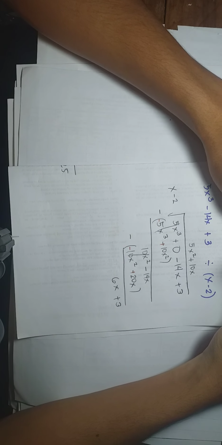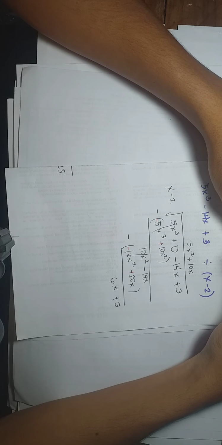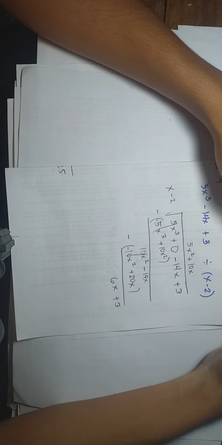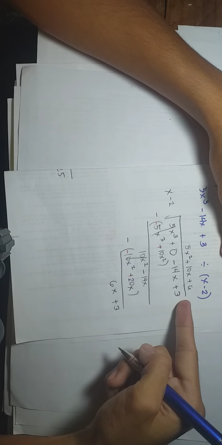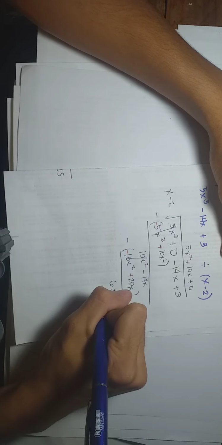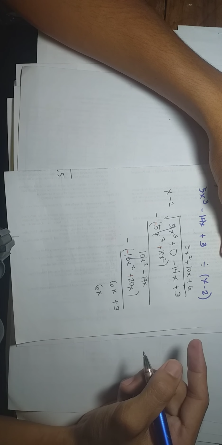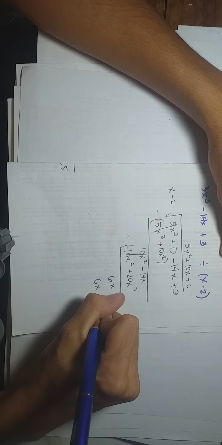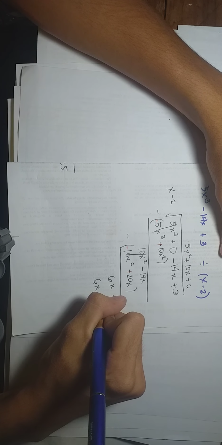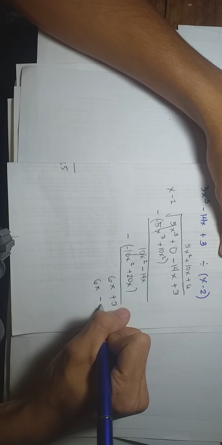Lastly, ano yung kailangan natin na kapag minultiply natin sa x is magkakaroon tayo ng 6x? Siyempre, that is simply 6. So, 6 times x would have 6x. 6 times negative 2, we would have negative 12.